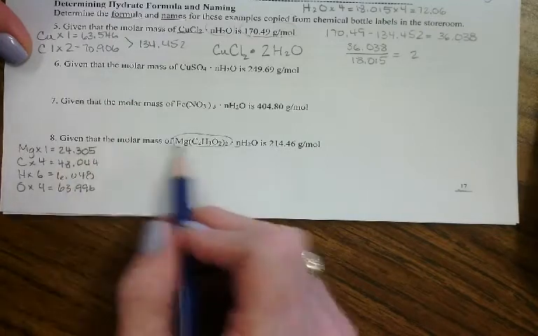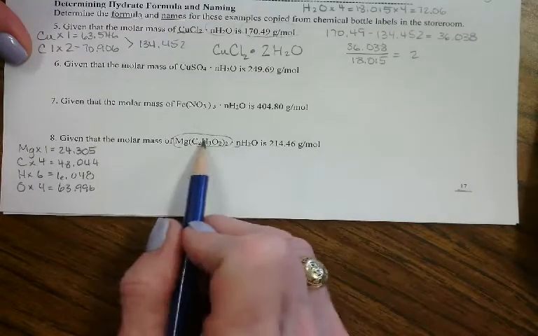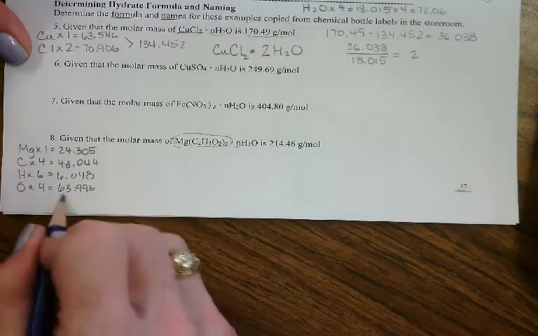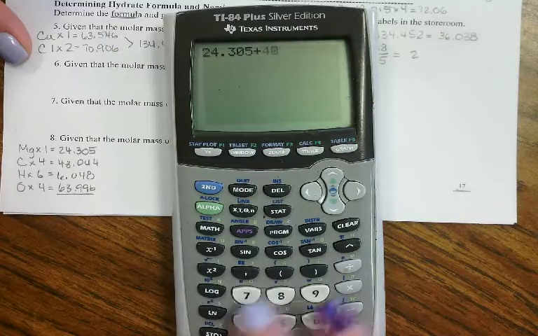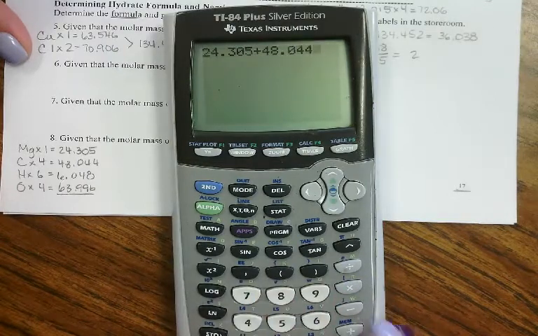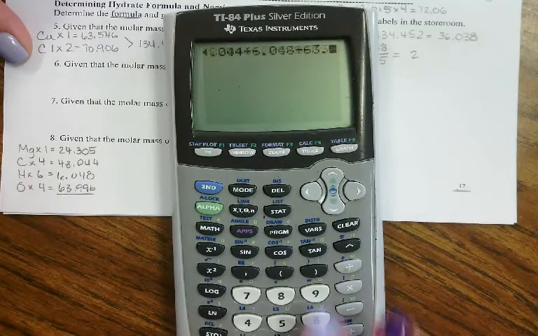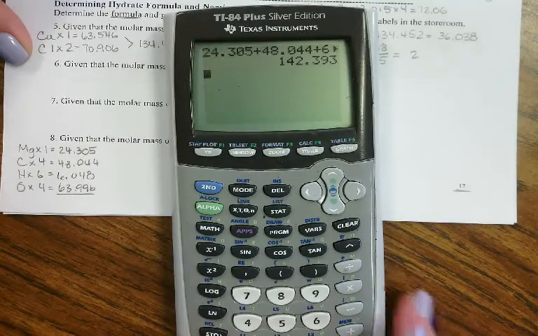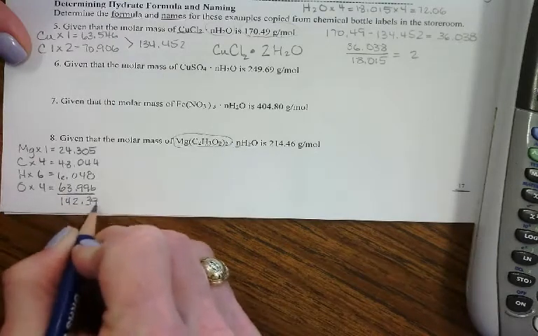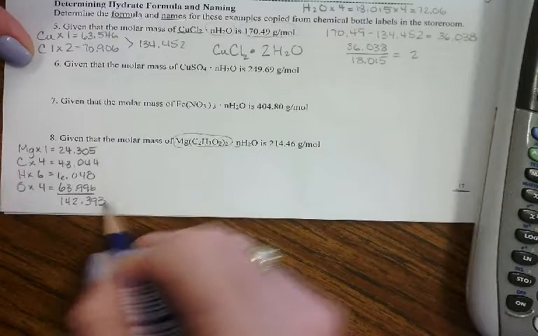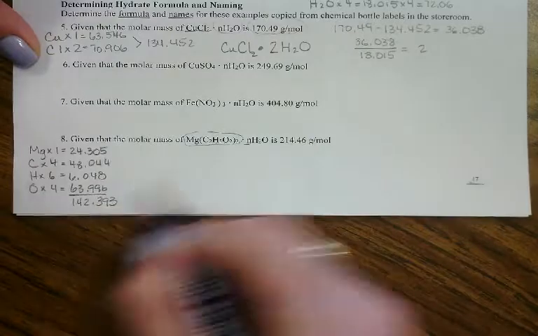Okay, so let's see how much of my compound is magnesium acetate. Because the difference between this and the mass of the whole compound is the mass of my water. That's going to help me out a lot. 24.305 plus 48.044 plus 6.048 plus 63.996 gives me 142.393. That's the mass of magnesium acetate. The difference between these two is the water.